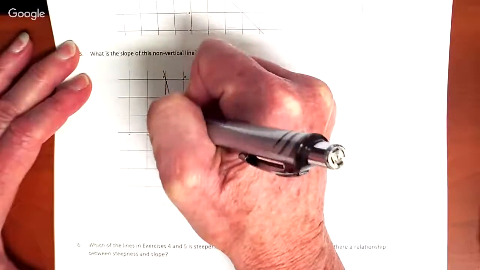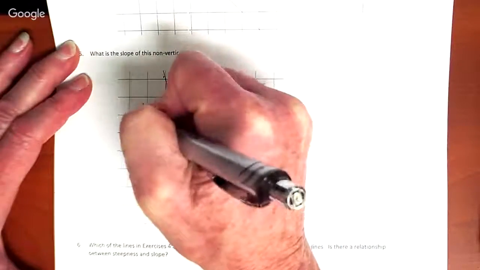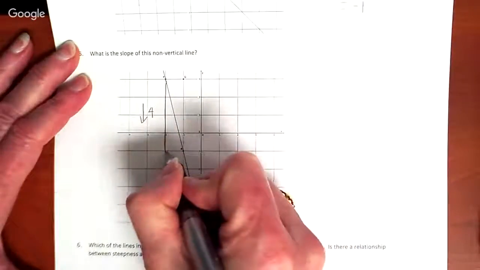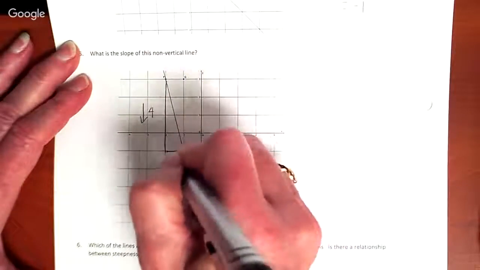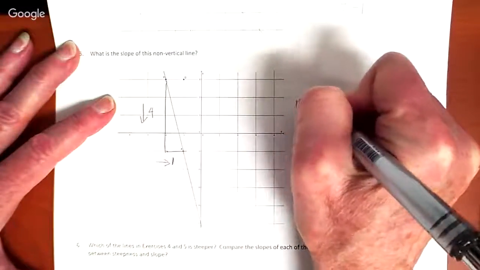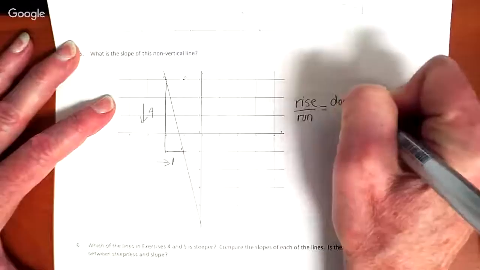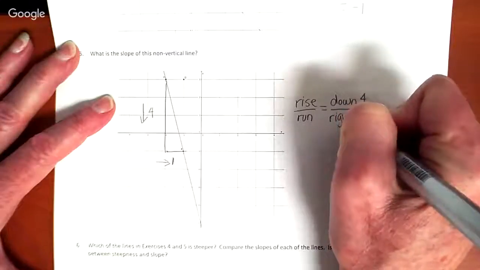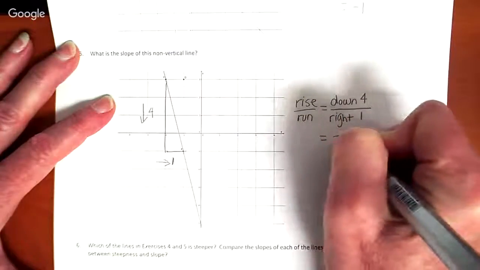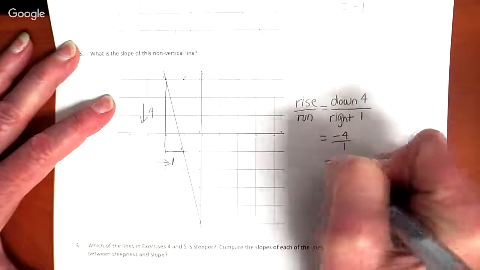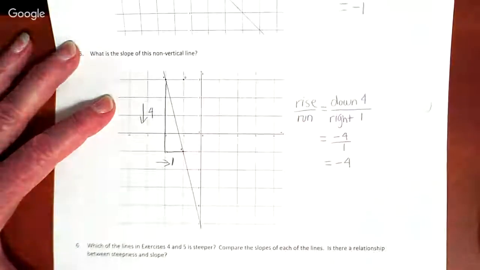What is the slope of this non-vertical line? Well, here we are going to go down 4 and to the right 1. So rise over run is down 4, the right 1, is negative 4 over 1, is negative 4.